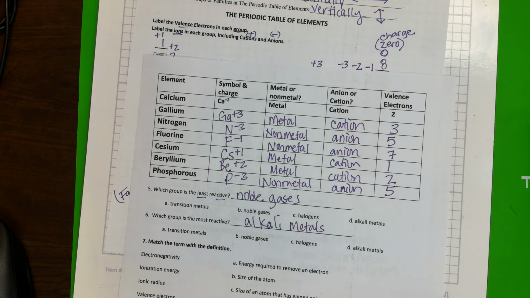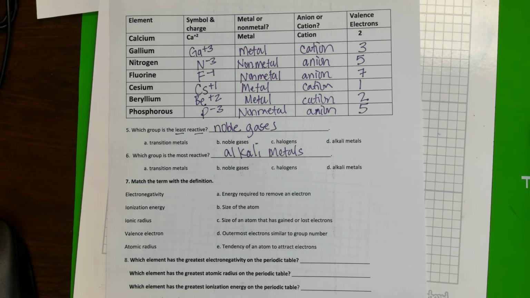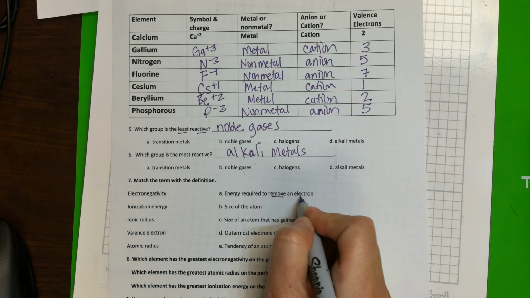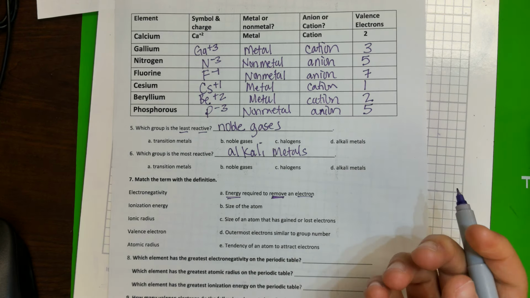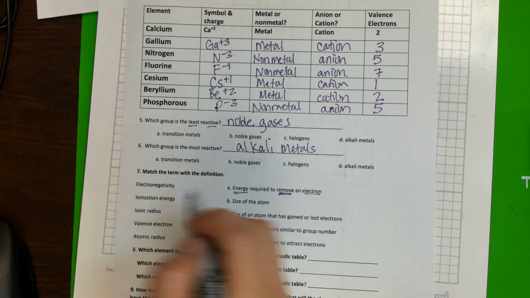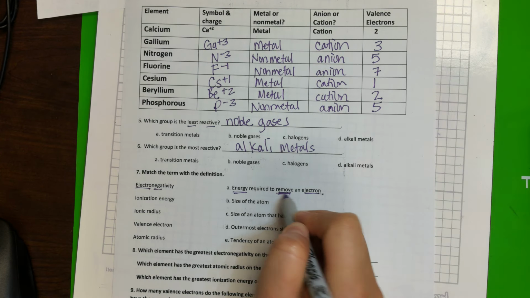Okay, so now we're going to be looking at the definitions, the terminology. Okay, so electronegativity, energy required to remove an electron. So this is how much energy you need so you can remove it. Okay, so that's electronegativity. You see electron, okay, and then negative, that means remove, right?